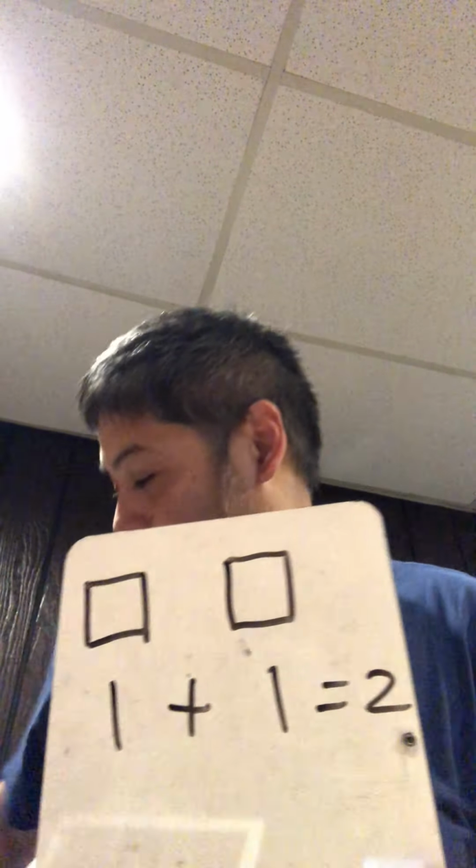All right. So I could do one of two things. I have two squares. 1 plus 1 equals 2. It's a doubles fact. But that's a very simple doubles fact. So if you want to challenge yourself, this is something you can do. Okay, I'm just going to grab my eraser.